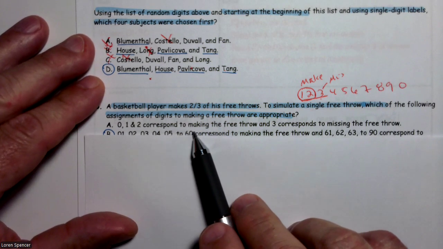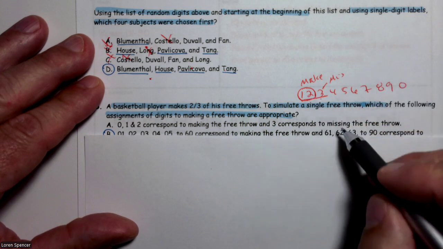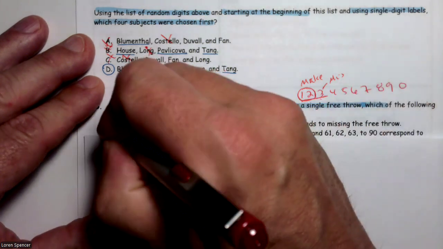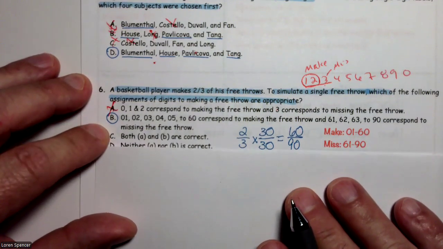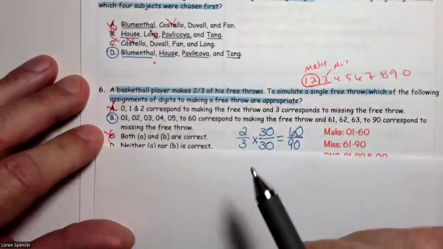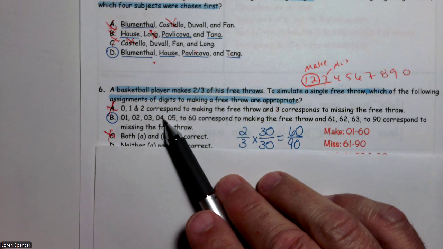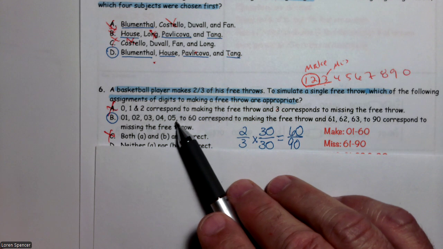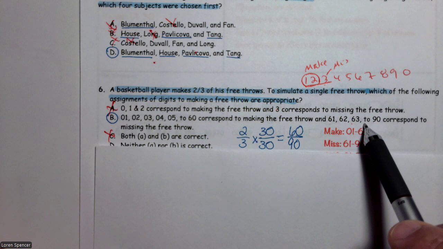0 and 1 and 2 correspond to making a free throw, and 3 corresponds to missing it. No, that's 4 numbers, and we can only have 1, 2, 3, so that won't work. We'll come back to B in a moment. It says C, both A and B are correct. No. The next one, 01, 02, 03, 04, 05 up to 60 correspond to making a free throw. 61, 62, 63 to 90 correspond to missing a free throw.